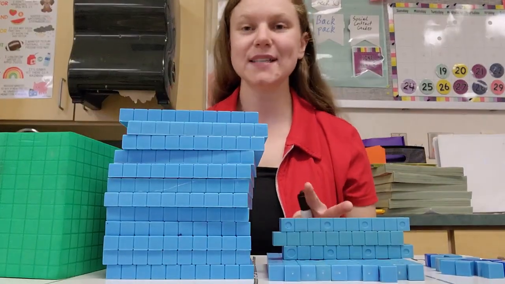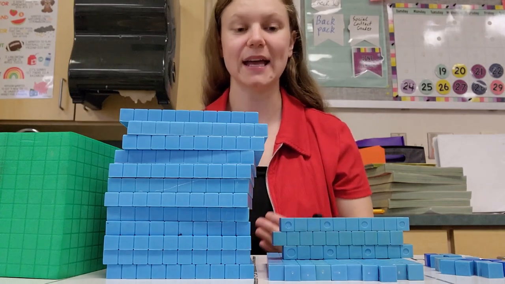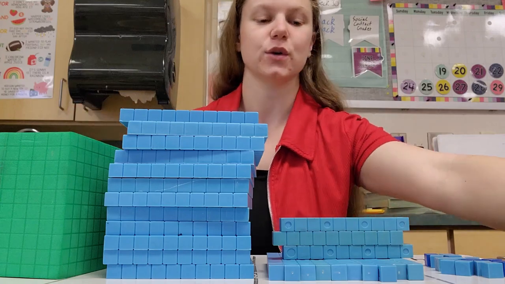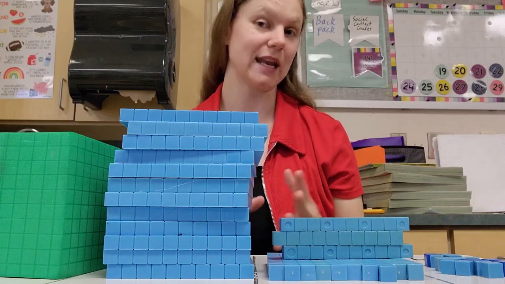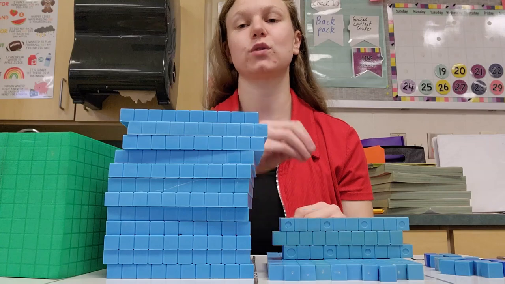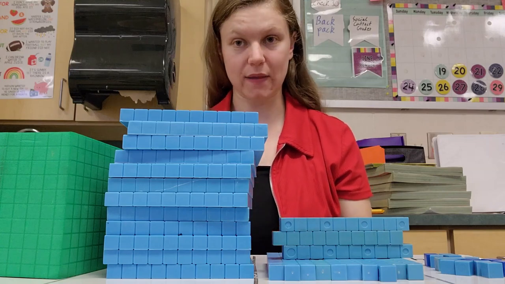All right, so we always end with a bonus question. So let's see if you can use what you learned about regrouping to figure out what this huge number is, okay? So I'm gonna give you a hint. I probably have too many of something in at least one of these places, and I'm gonna have to regroup to the next highest place value in order to figure out how we would write this number.